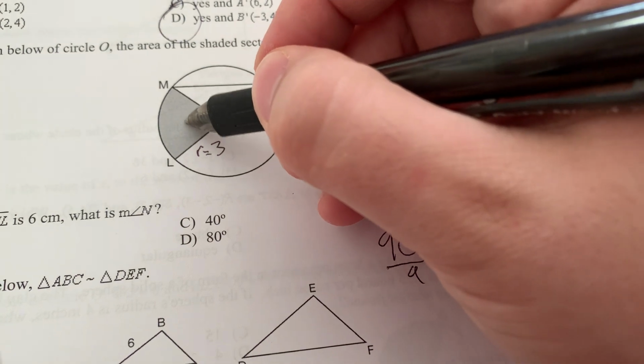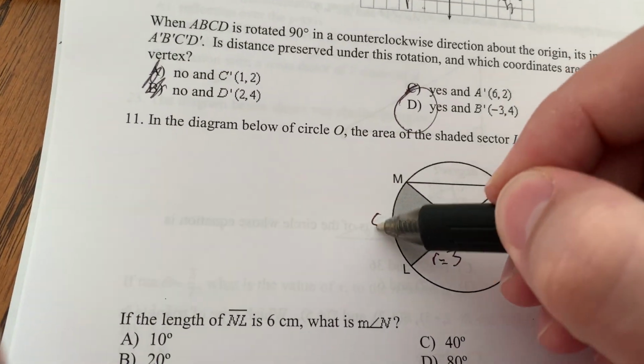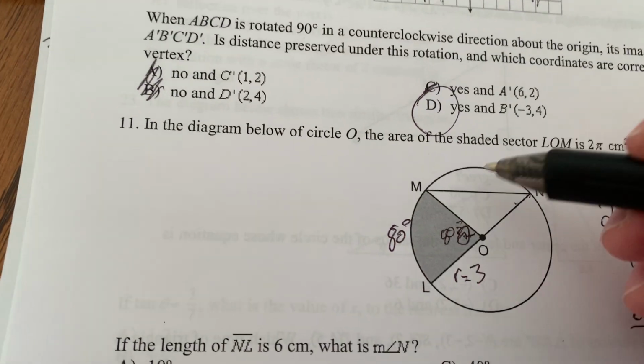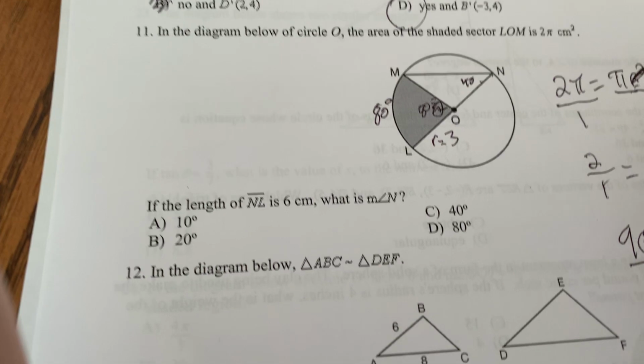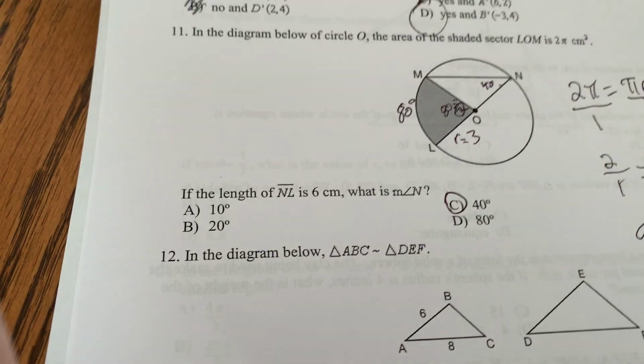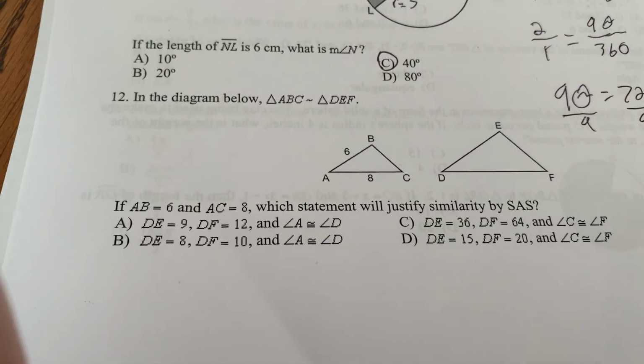So that means this is 80. Means my arc is 80. So that means N has to be half of that, which is 40, which is one of my answer choices, C. There we go.